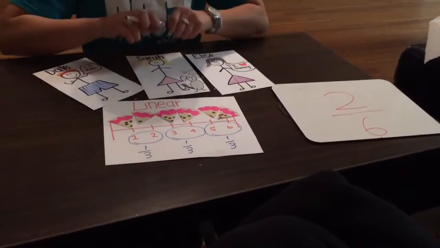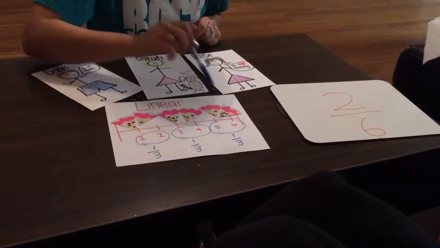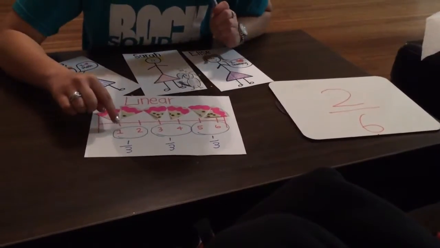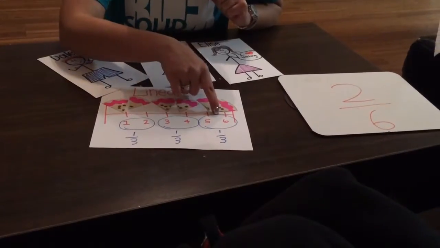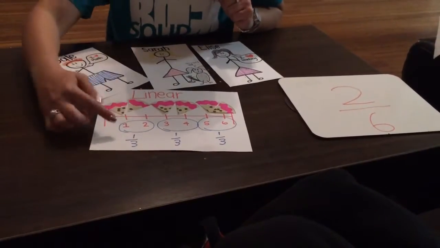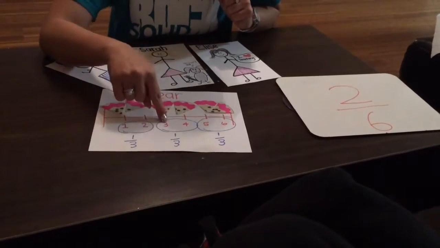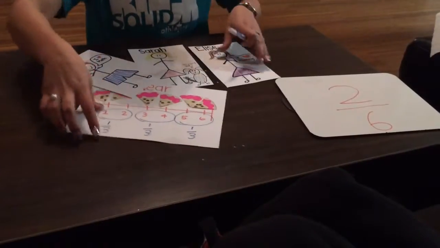We know this because we circled each of them having 2, and there are now 3 groups of 2. So Elise is getting 2, Sarah is getting 2, and Dale is getting 2. And so Elise has 1 group of the set, Sarah has one group of the set, and Dale has one group of the set.